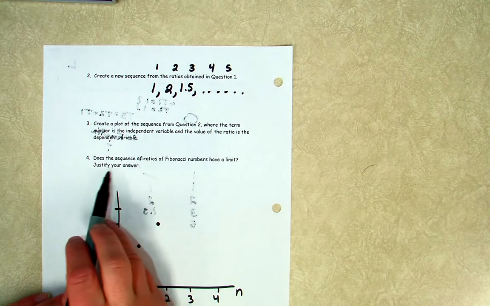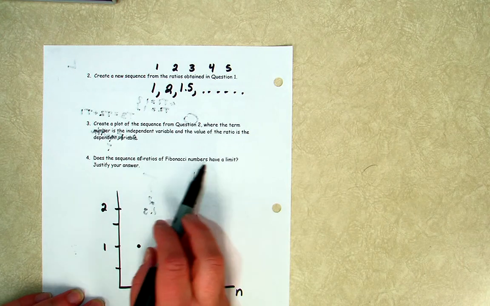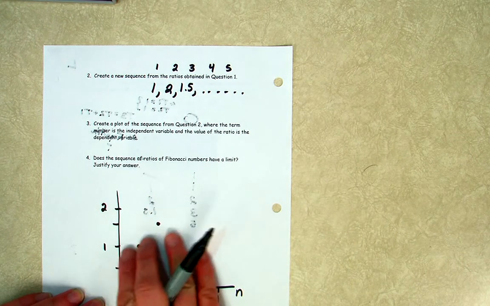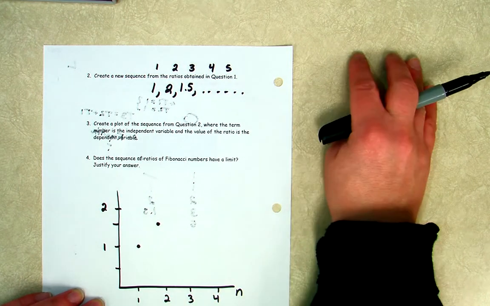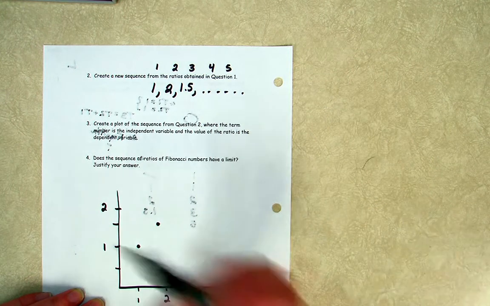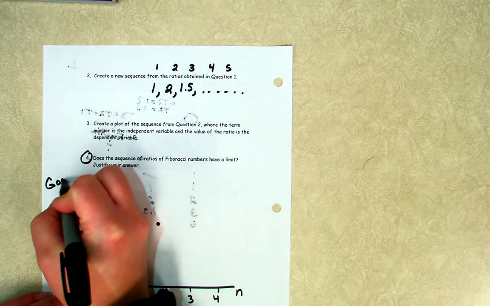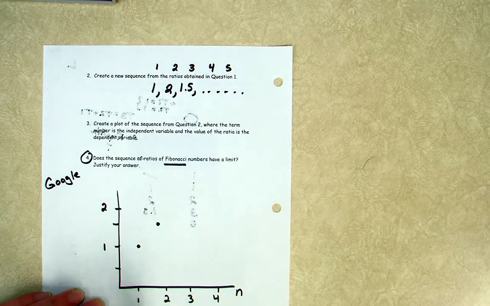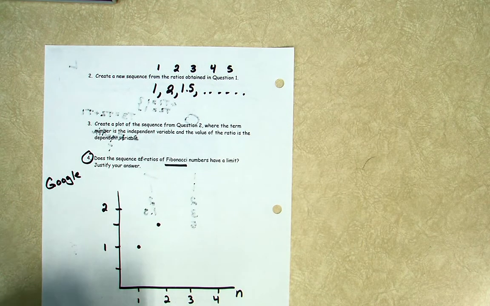Then number 4 says, does the sequence of ratios of Fibonacci numbers have a limit? Hopefully you'll be able to see by your graph if it's just shooting off to nowhere or if it's converging towards a number and there is a limit. Also feel free to Google Fibonacci sequence and you'll find some information about the limit there as well.